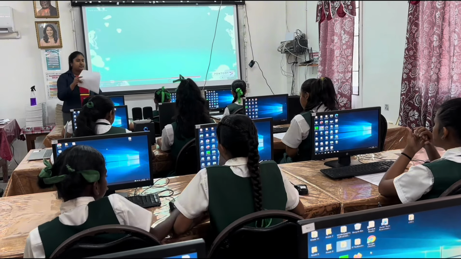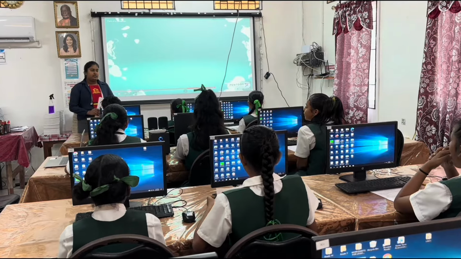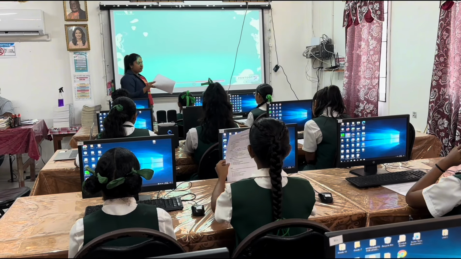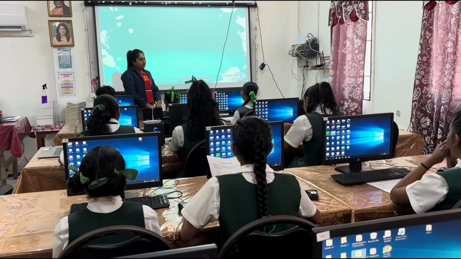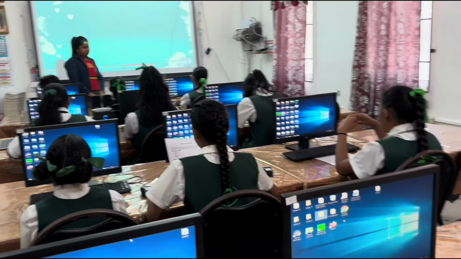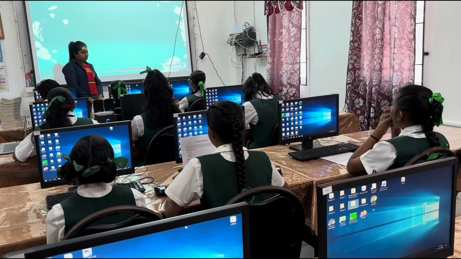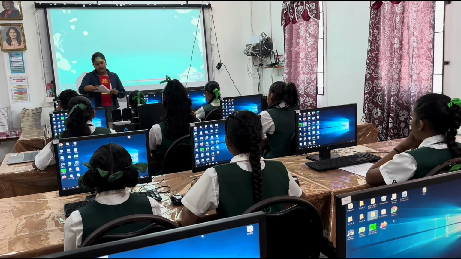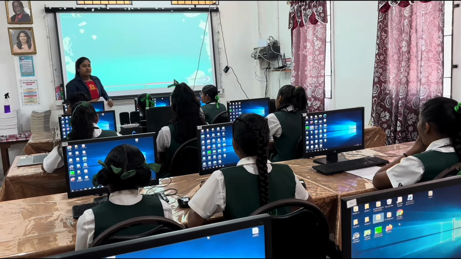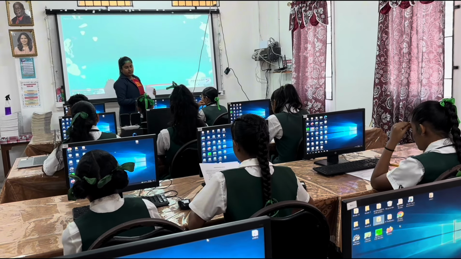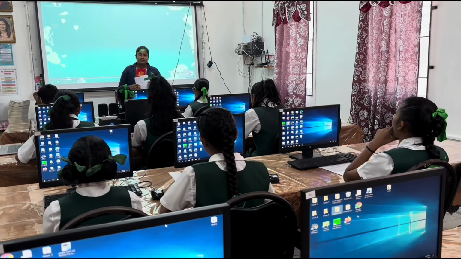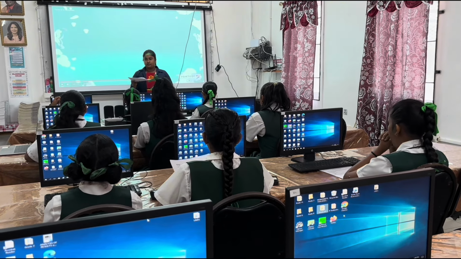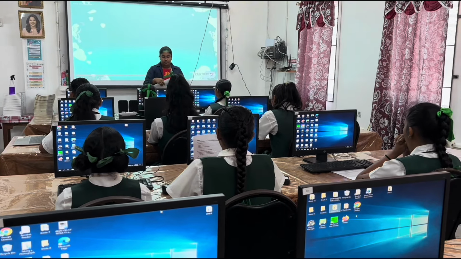What is output? Transfer data out of the computer. Can you tell me what a mouse is? Right, the mouse is used to select items, right? What else did we look at? System unit, right? What is the system unit? Or the CPU? The brain of the computer, right?